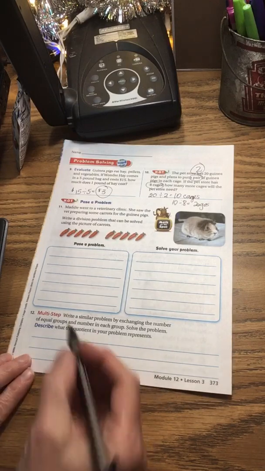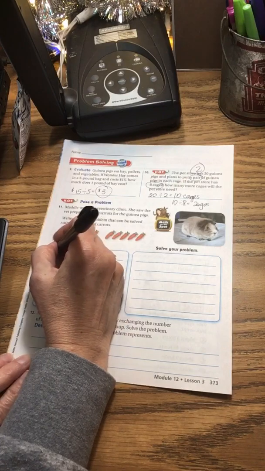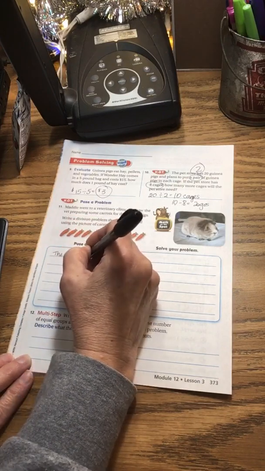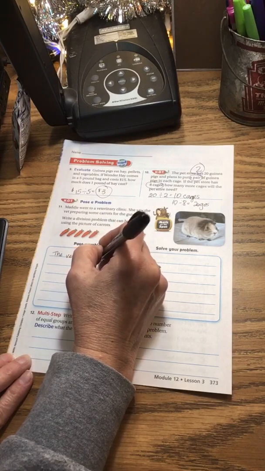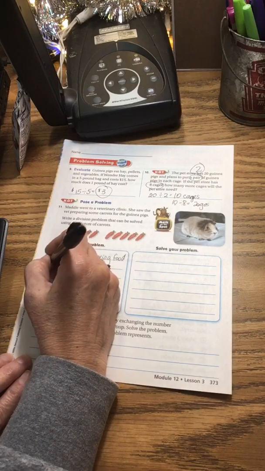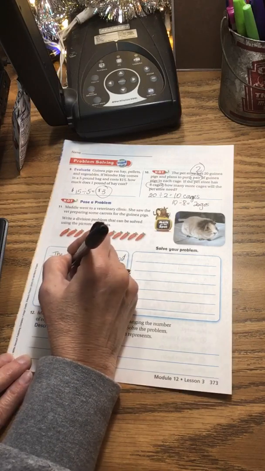So we can say something like, the vet is preparing food for, let's say, 5 guinea pigs.